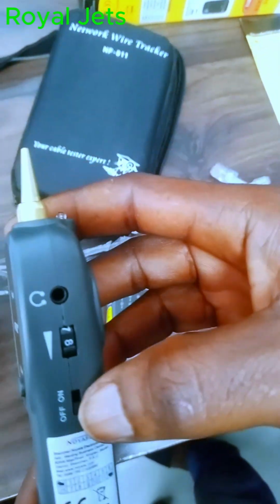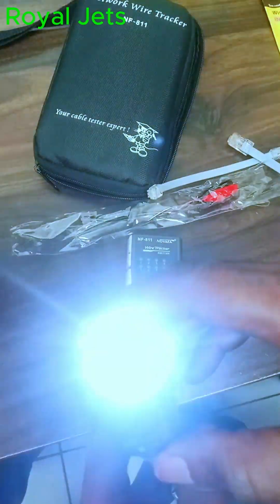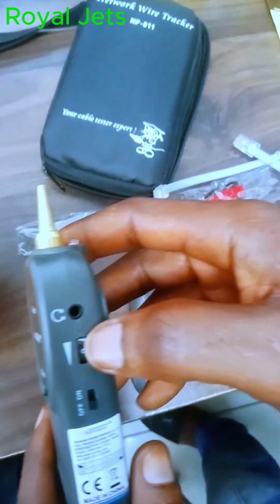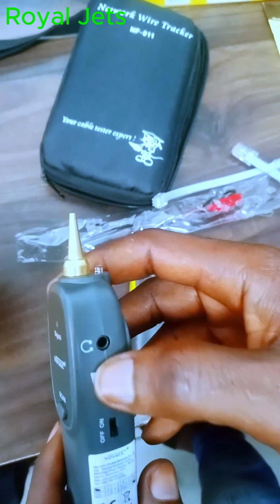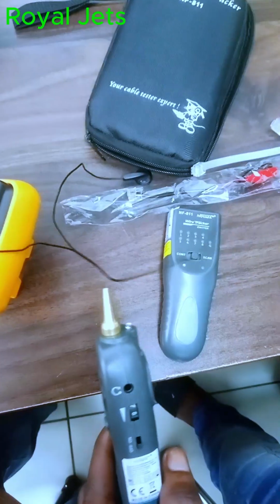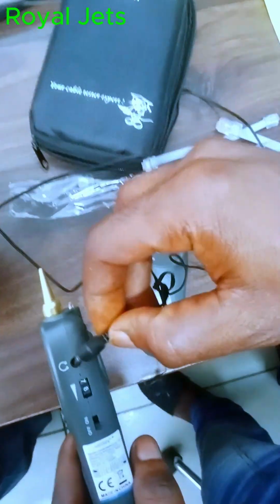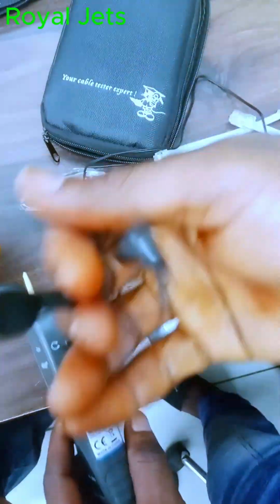And then by the side is on and off. This is the on and this is the off. The on is for the light in case you want to work in the night, and this is the off. This is the volume. It has a volume, and it also has an earpiece port. This is the earpiece for this speaker to your ear. You plug it right in here, and then plug this side to your ears.